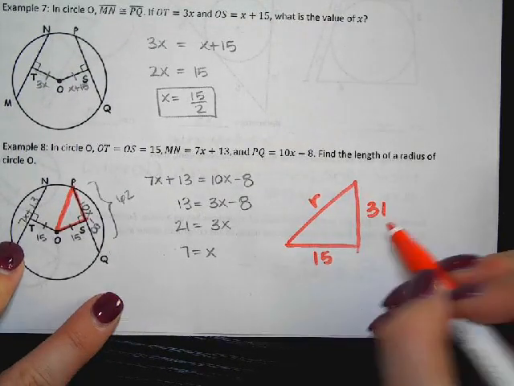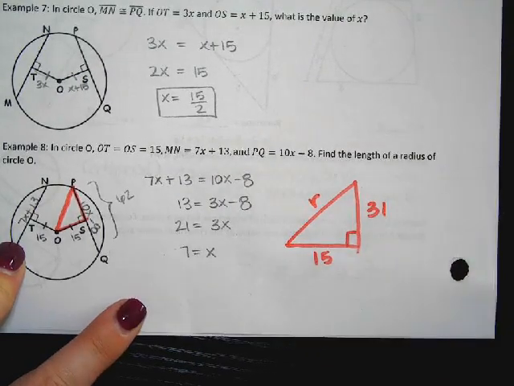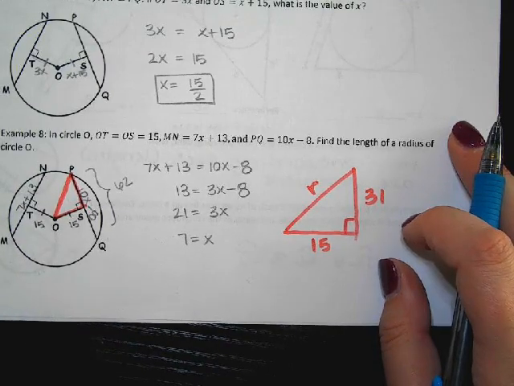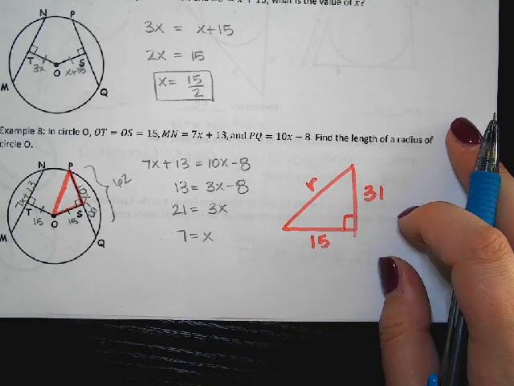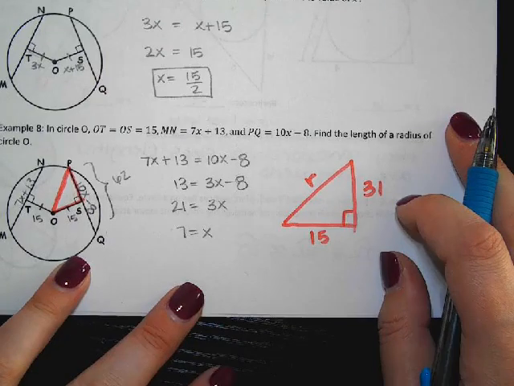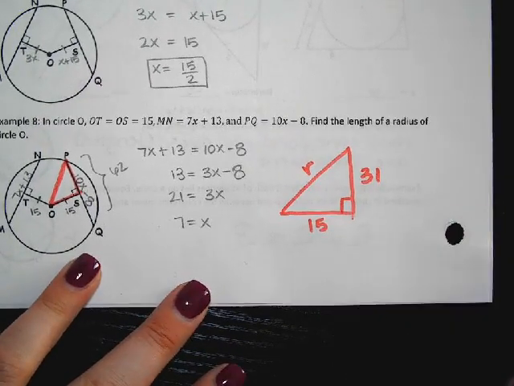So I actually have another right triangle going, and I can use the Pythagorean Theorem again. So you'll notice that when we talk about chords and tangents and things like that, we often end up having perpendicular segments, and that means we have a 90-degree angle. And so you'll find that we do a lot of right triangles when we practice these types of problems.